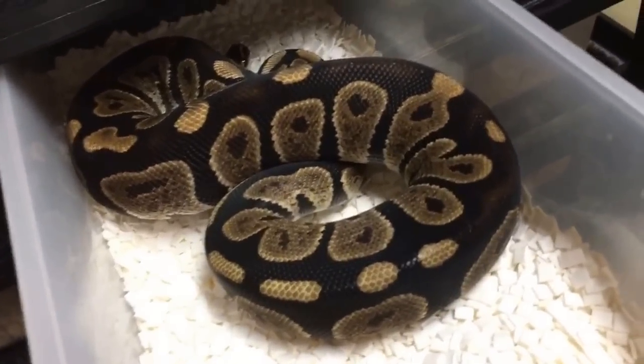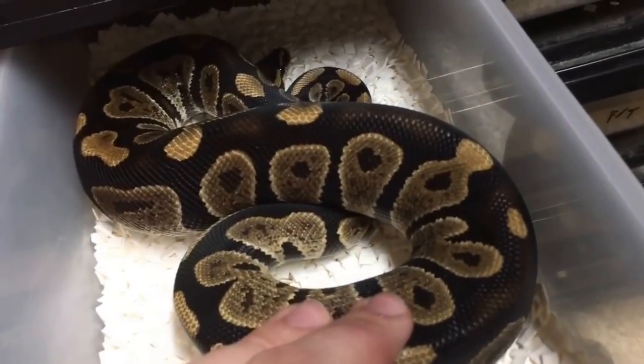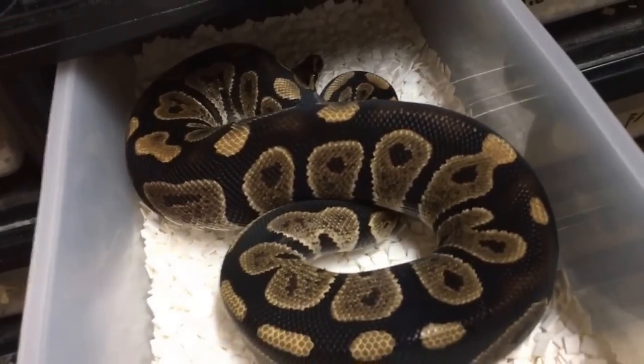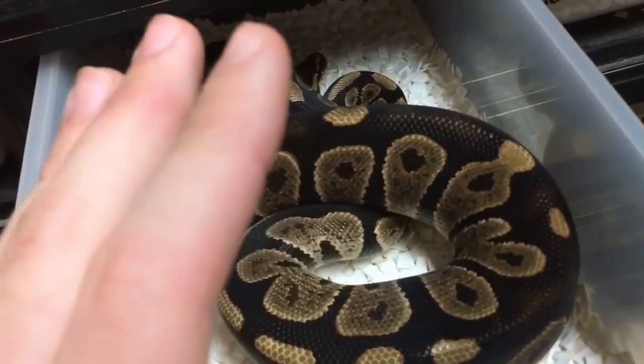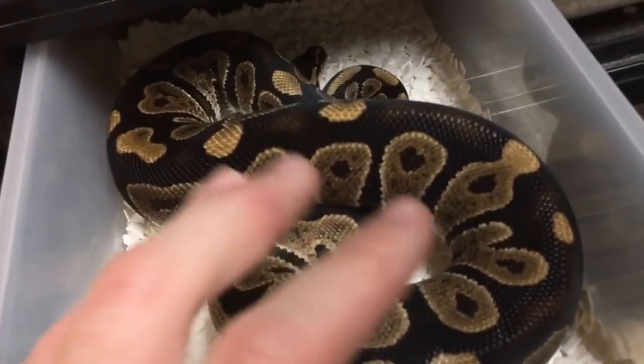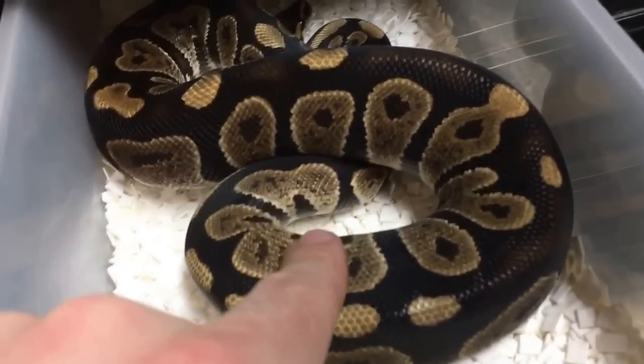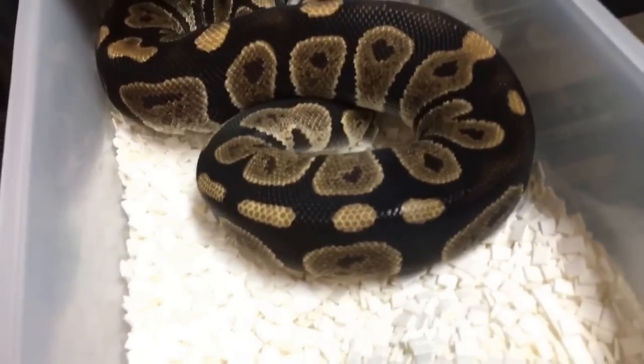So he could produce regular het ghosts, and he could produce chocolate het ghosts, or he could produce regular chocolates and regular normals, because he only has one of those orange ghost genes. And see, this is where it gets a little bit complicated.